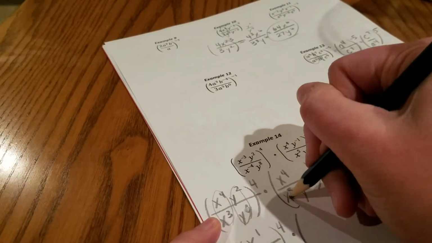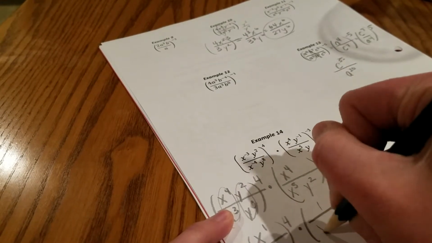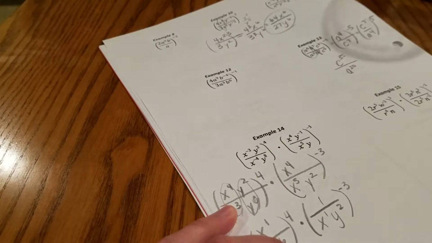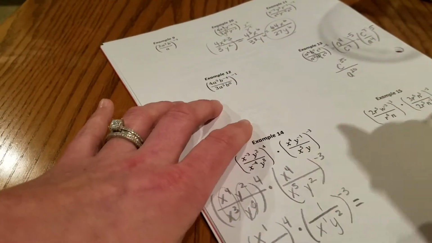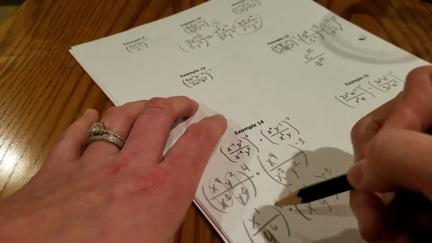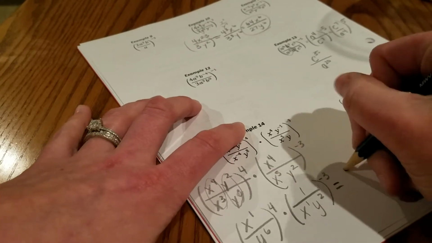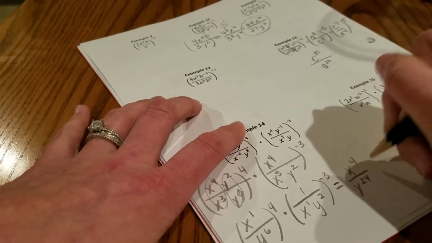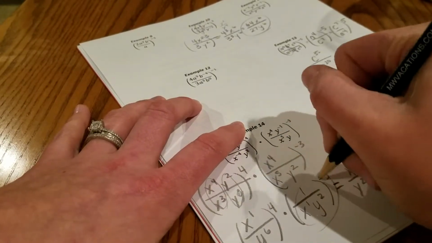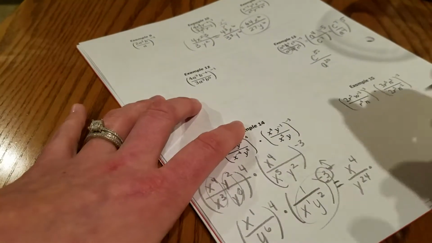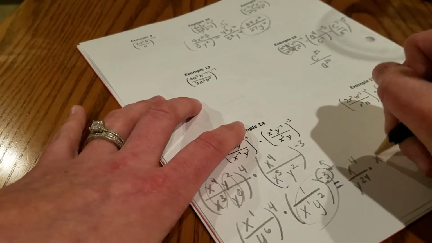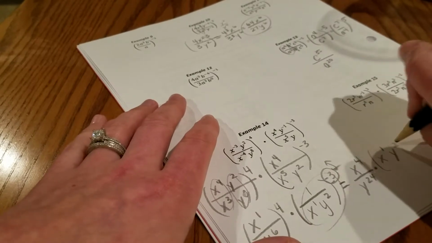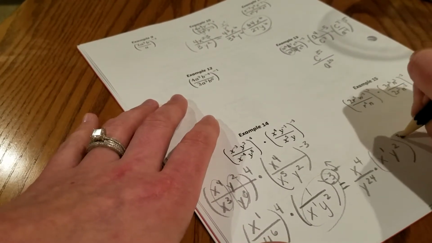This one, x's will end up on the bottom, so I'm going to have 1 over x to the first, y squared to the negative 3. So if I'm looking here, this first part I can actually go ahead and simplify. X to the fourth, y to the 24th. This, because my negative exponent, tells me to switch it. So I'm going to have x to the first, y squared over 1. I don't really have to write that, but that's to the third power now.